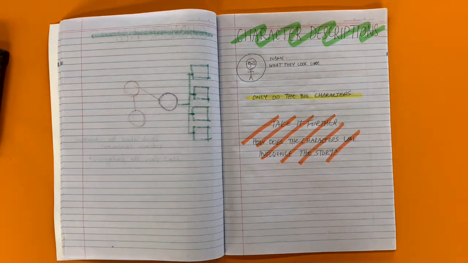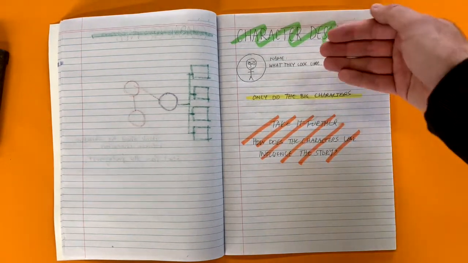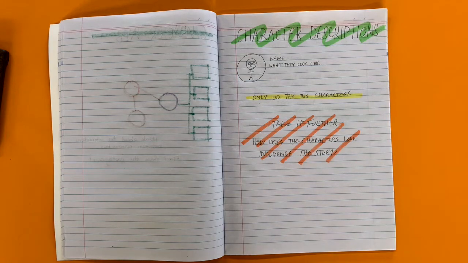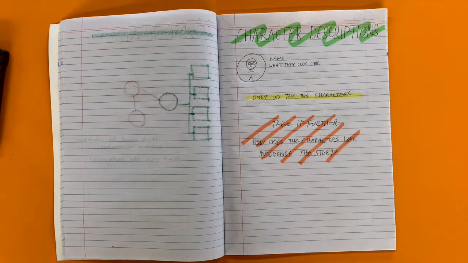Students aiming for a higher band will take it further by writing as well, how does the way a character looks influence their story or influence their society in the story? An example from Feed might be the lesions on the characters.